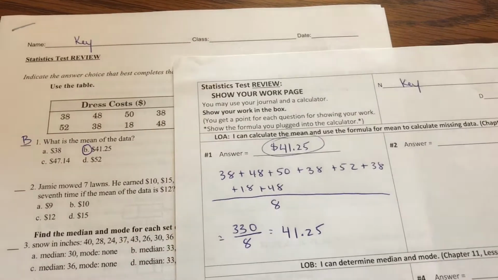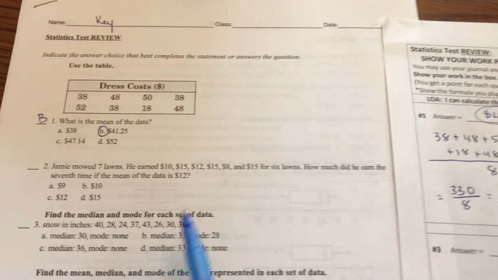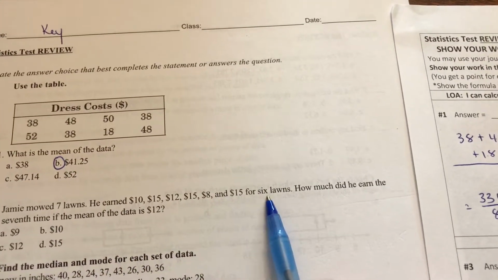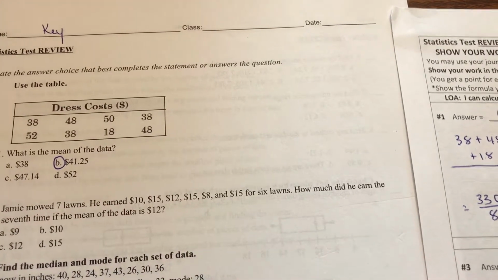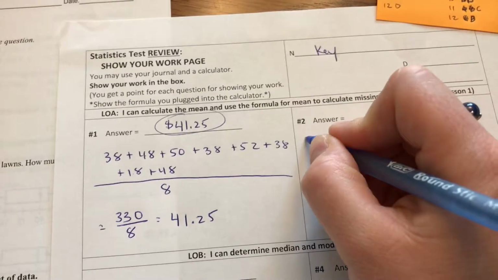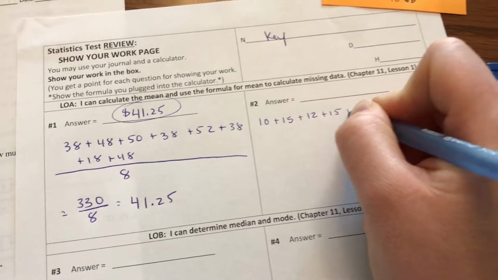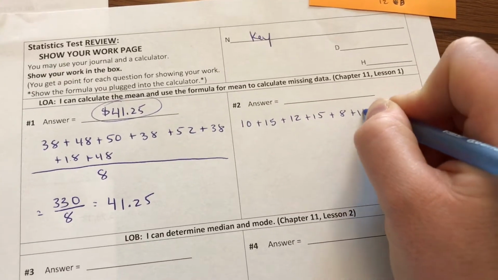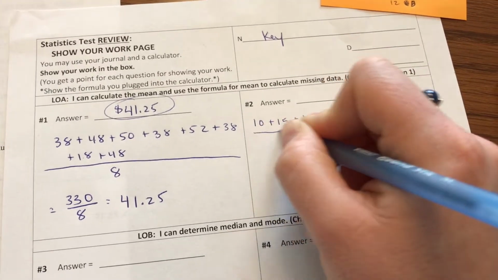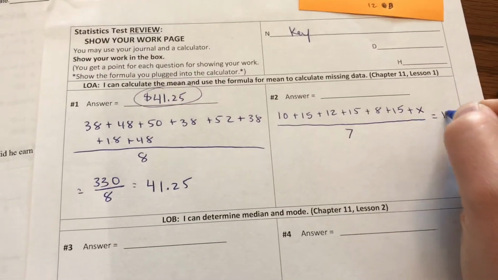So for number 2, we're going to have to use the same formula to calculate a missing piece of data. Jamie mowed 7 lawns. He earned this much for 6 lawns. How much did he earn the 7th time if the mean is 12? So he had, let's get all this written, 10 plus 15 plus 12 plus 15 plus 8 plus 15. That was 6, plus X. That would make 7. And the mean was 12.